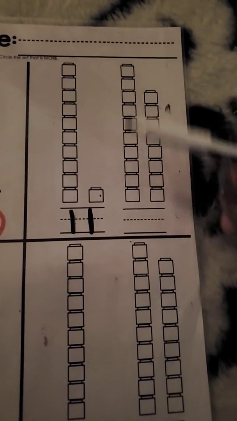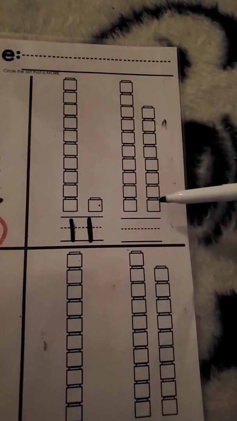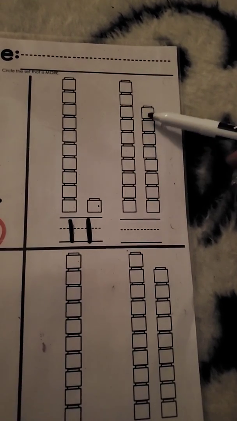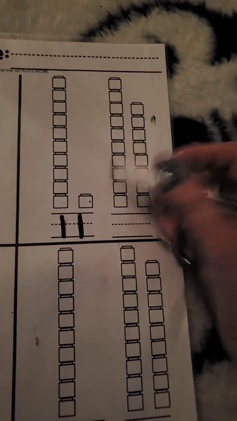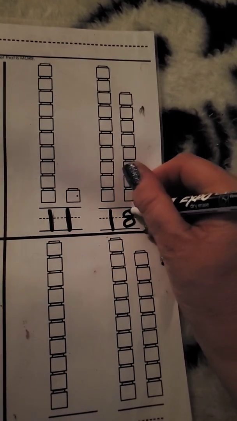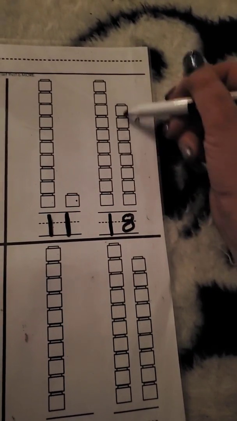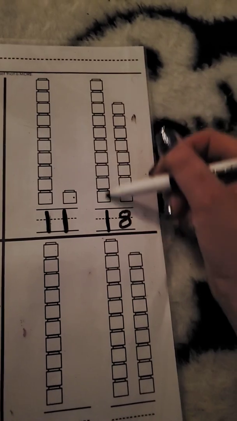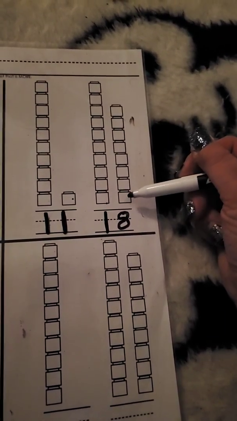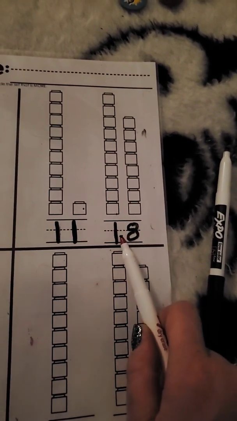Okay, let's go to this one. All right, well, we know that this is 10, right? So we know that's 10, 11, 12, 13, 14, 15, 16, 17, 18. 18. A 1 and an 8. Make an S and go back home. All right, so there's 1 ten and 8 extra, 8 ones. So 1 ten, 8 ones, or 8 extras. They're all by themselves. So which one has more? Is it 11 or is it 18?